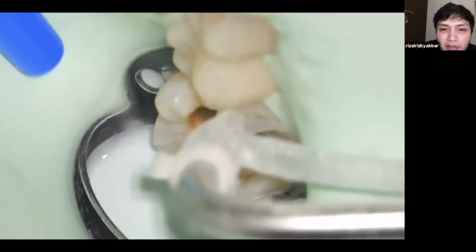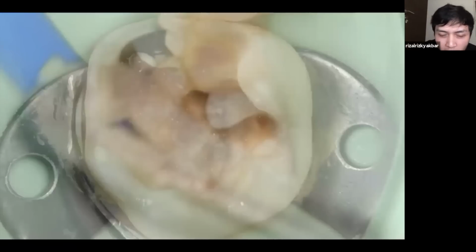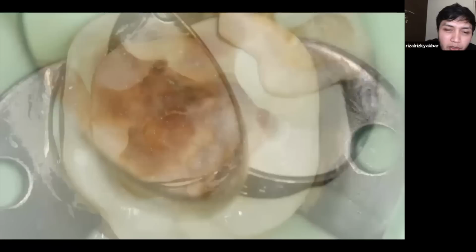So this is class 2 restoration with the buccal involvement. As you can see here, this is the beauty of using rubber dam. Actually, this is not rubber dam. Yeah, this is a balloon dam.